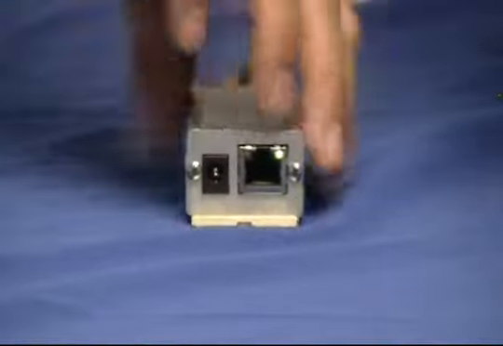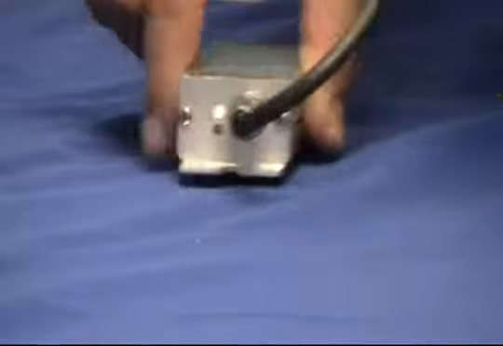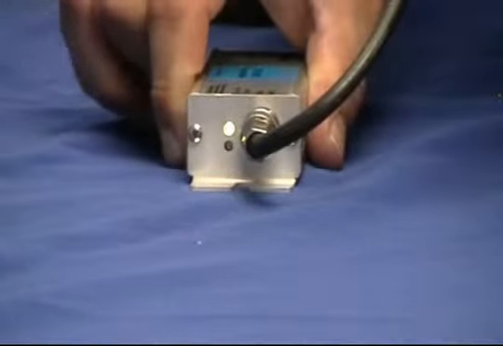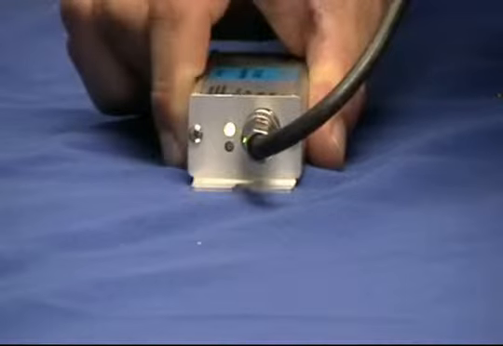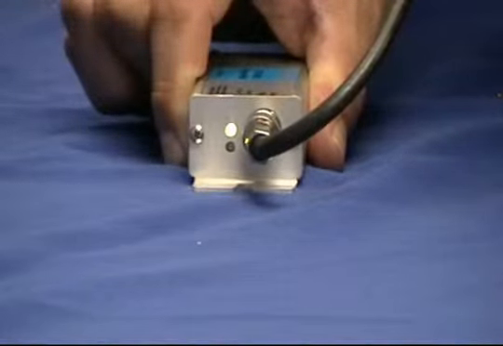The 10/100 light will either illuminate fully or begin blinking. Illuminating fully will indicate 100 megabits of service. If the LED is flashing, it will indicate 10 megabits of service. The light is fully illuminated here, indicating that a link of 100 megabits of service has been achieved.